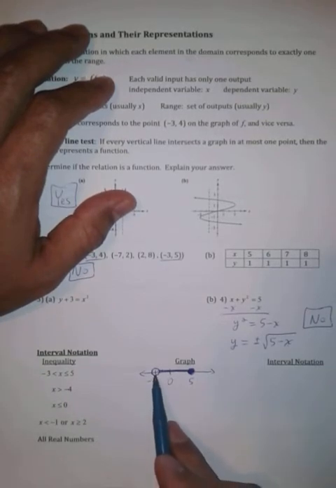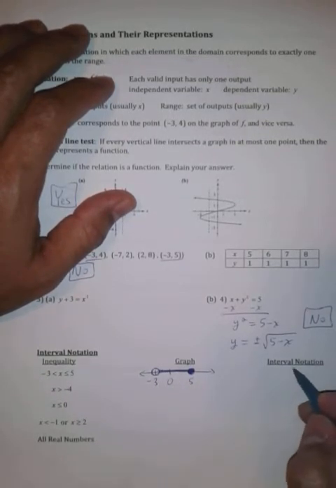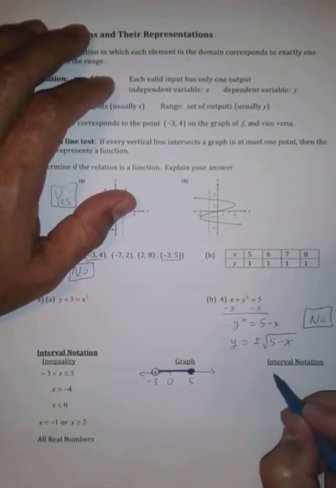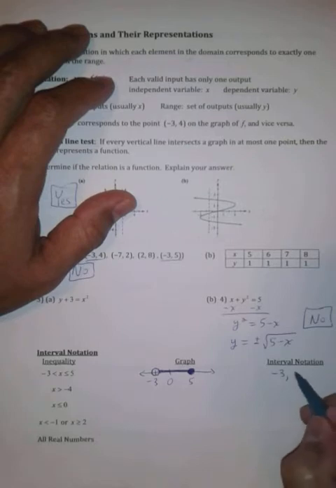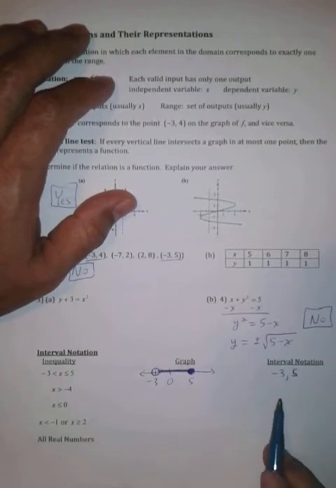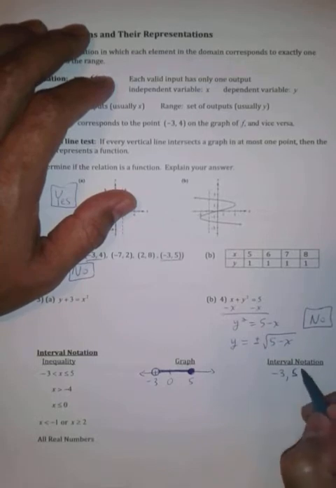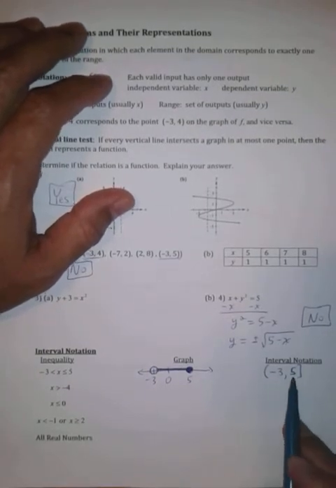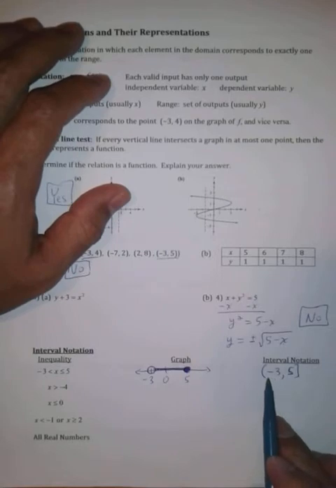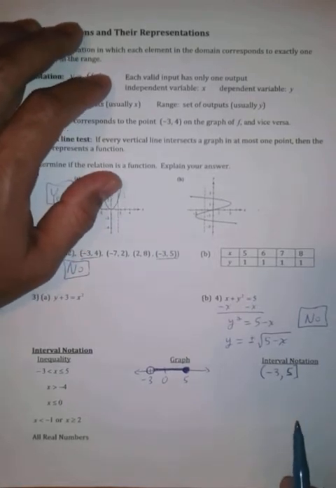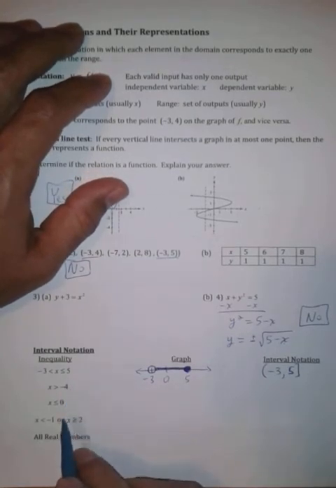The starting point is -3 on the left, 5 on the right, and in interval notation we just write those two endpoints. On the left -3, comma, on the right 5. And then to say that we're including or not including, we use a bracket, a square parenthesis, to include, and the round parentheses to not include. So in interval notation we have open parentheses -3, comma 5, and then the bracket to close off the interval.